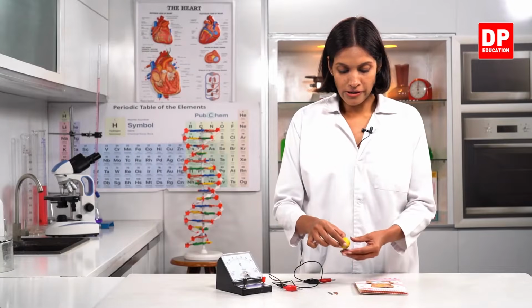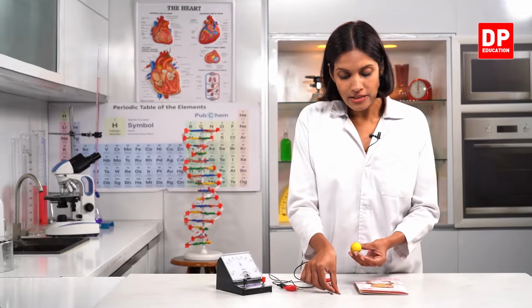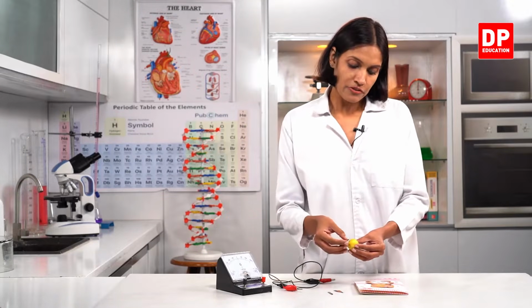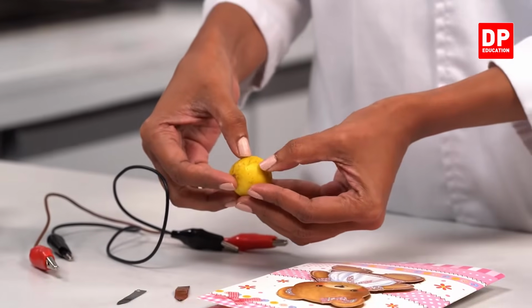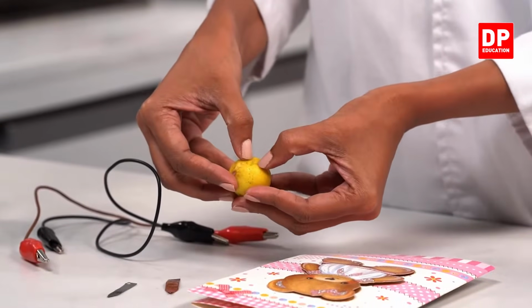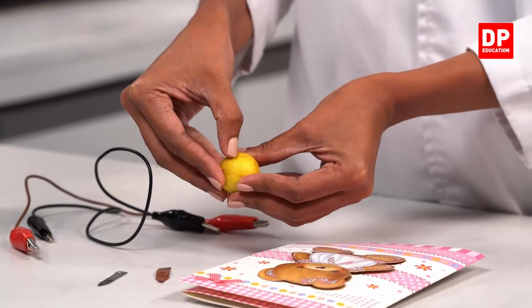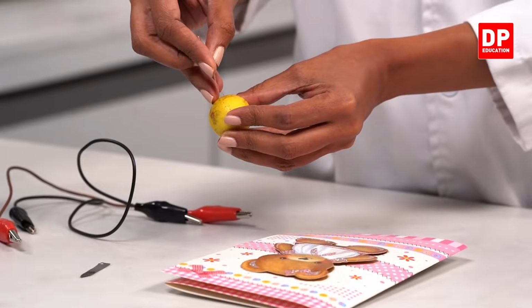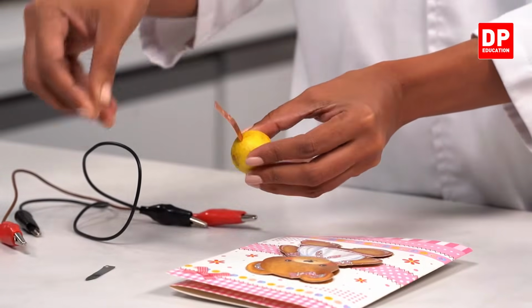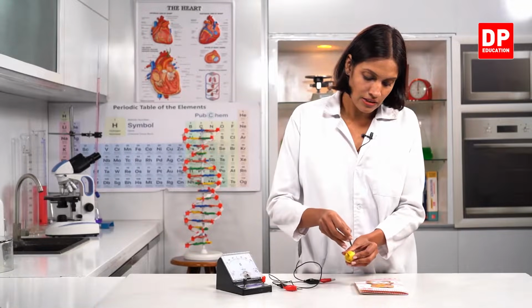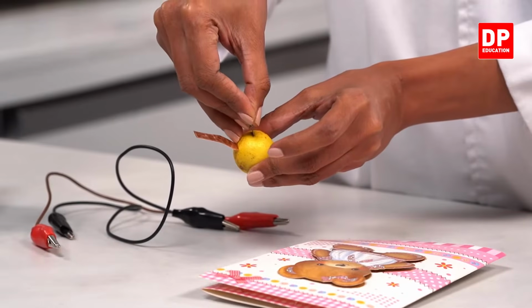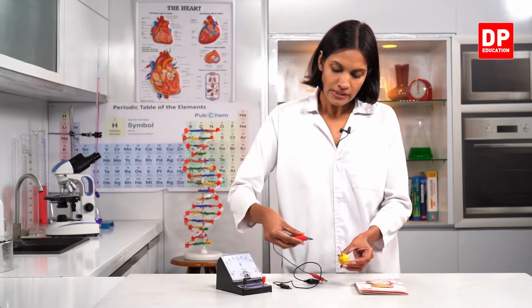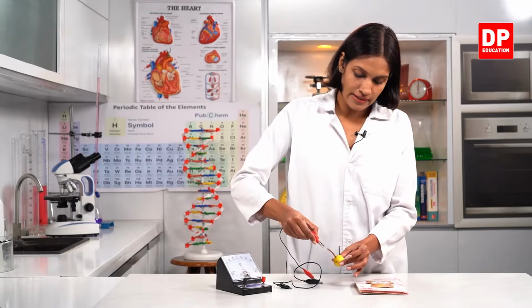So first of all, we need to insert this copper sheet and zinc sheet into this lime fruit. First, you can use a blade to make two small slits like this. If you observe carefully, you will be able to see. And then you have to insert this copper sheet and the zinc sheet into this lime fruit. Okay, and then you have to connect these conductive wires like this.